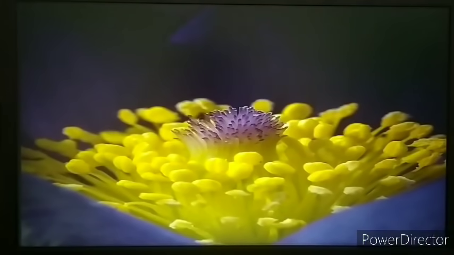Well, there are flowers which have both the stamen and the pistil, and there are certain flowers which have either the pistil or the stamen. So, all these undergo the process of pollination, whether it is a flower with both male and female parts, or a flower with only male parts or only female parts. They undergo the process of pollination.